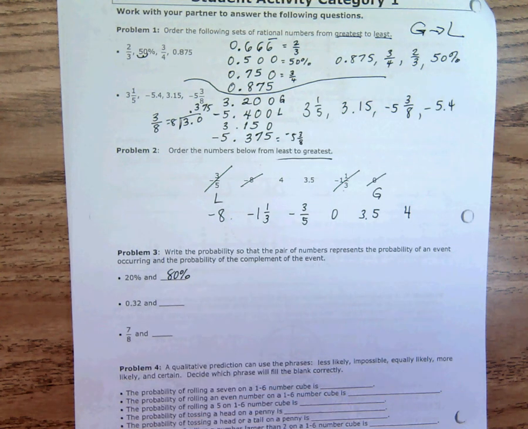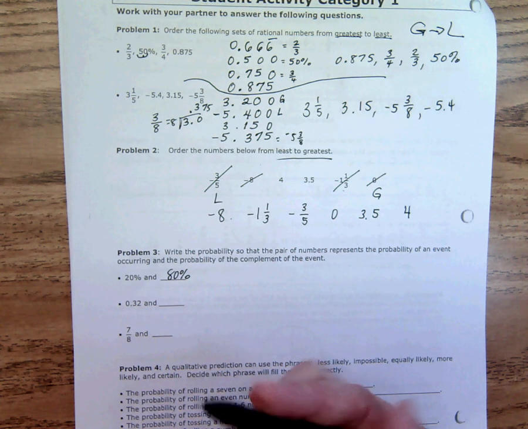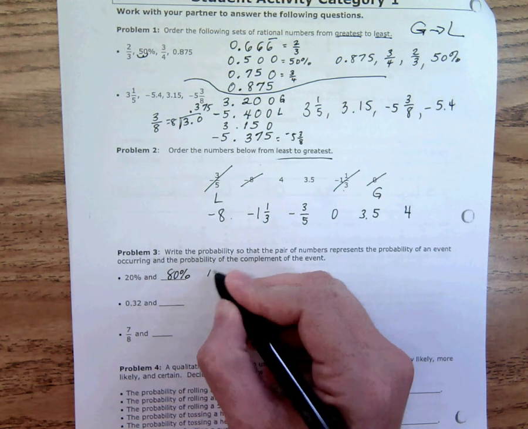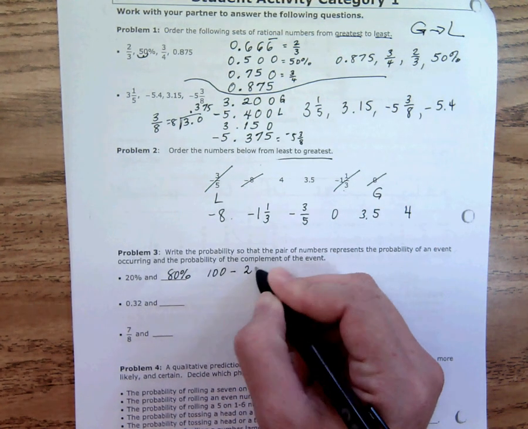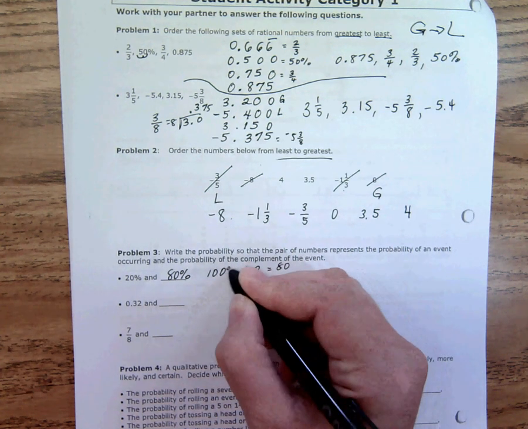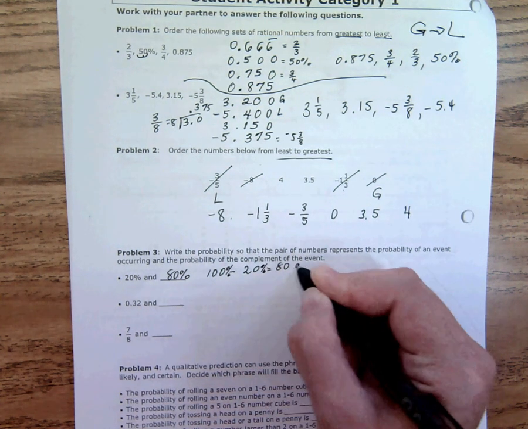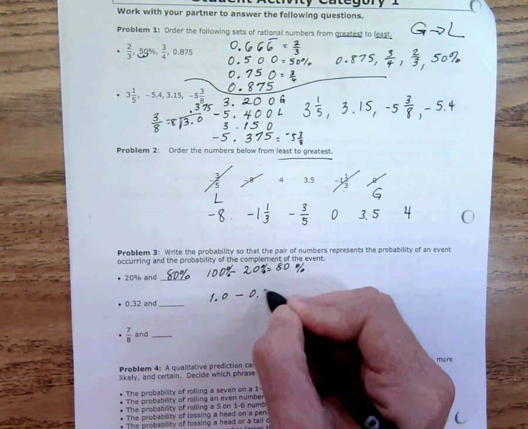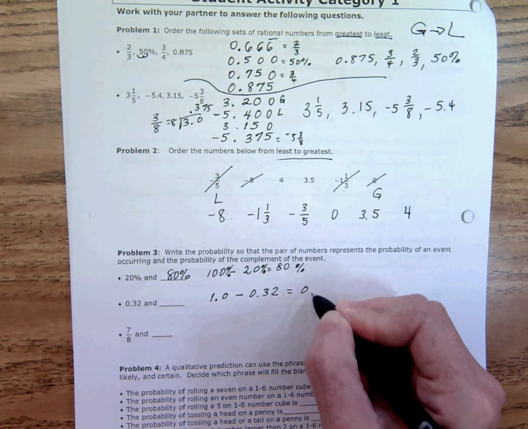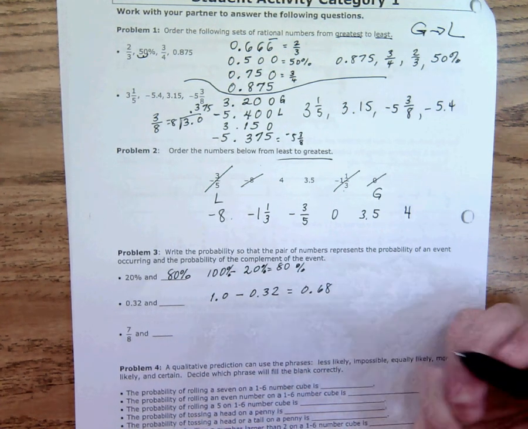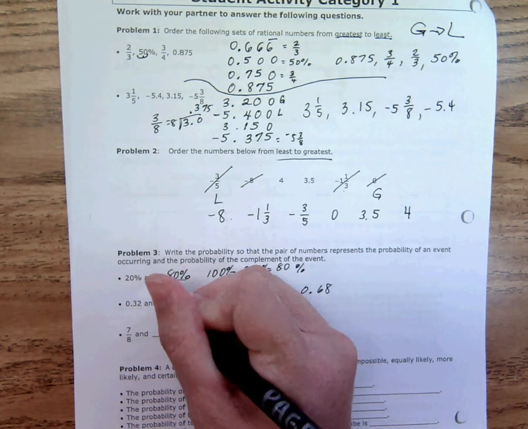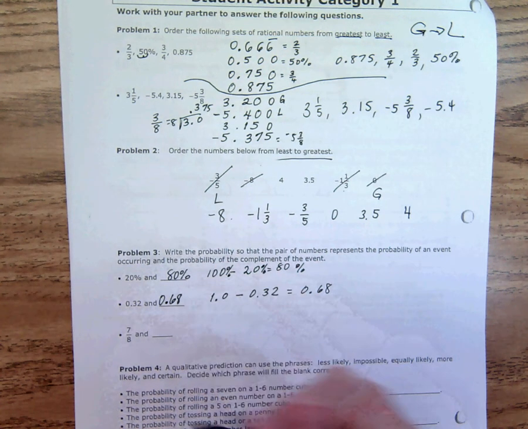0.32 is in the decimal form for the probability of an event. In order for us to figure out its complement, you would just, like here, we did 100 minus 20. This is all percents, 100% minus 20% equals 80%. Here we have 1.0 minus 0.32. That equals 0.68. So if we leave this in this decimal form, 0.68 is the complement, or the chances that this event would not happen.